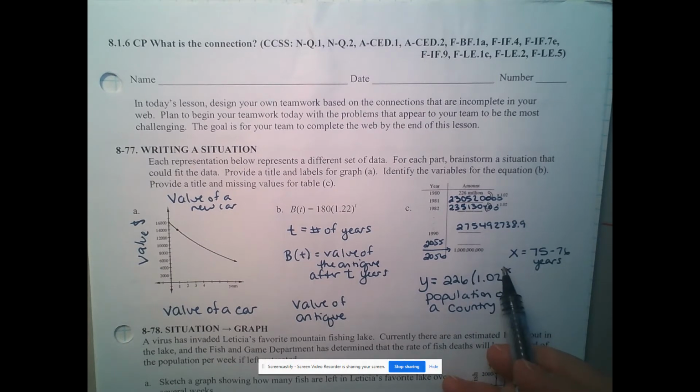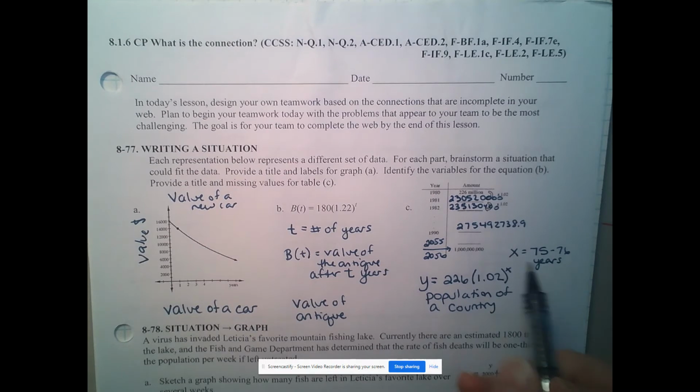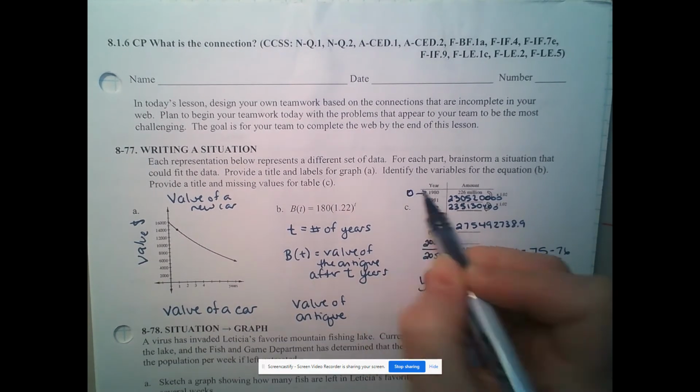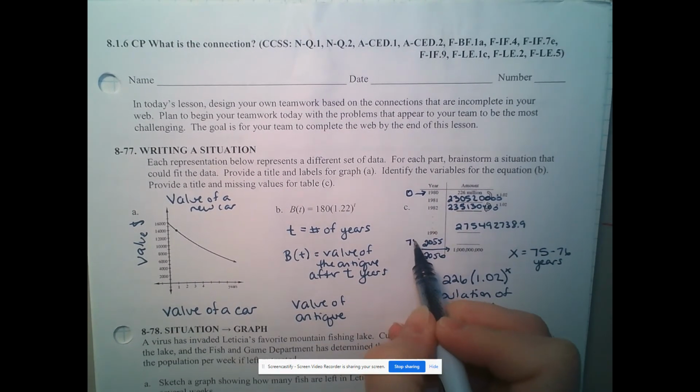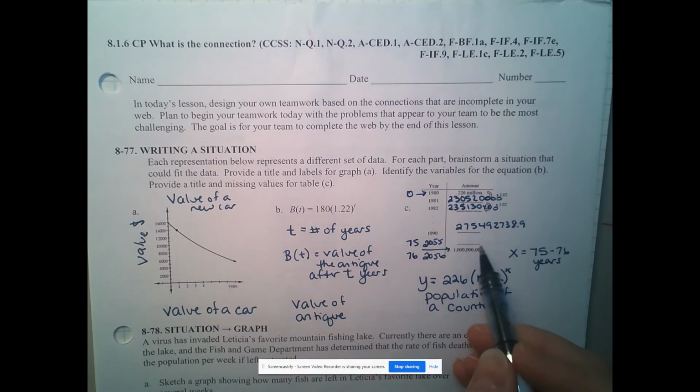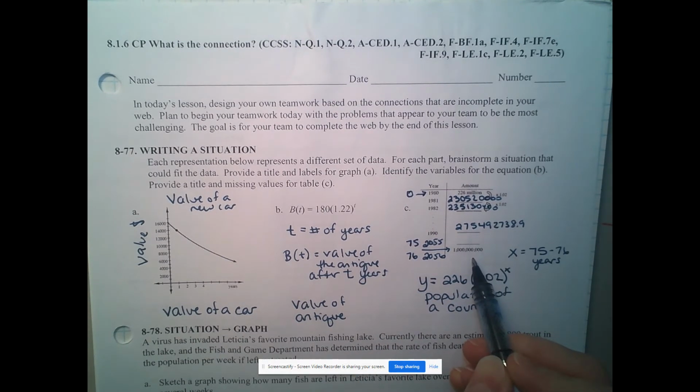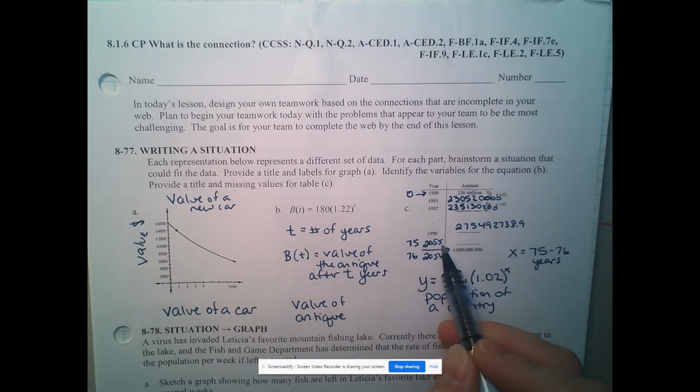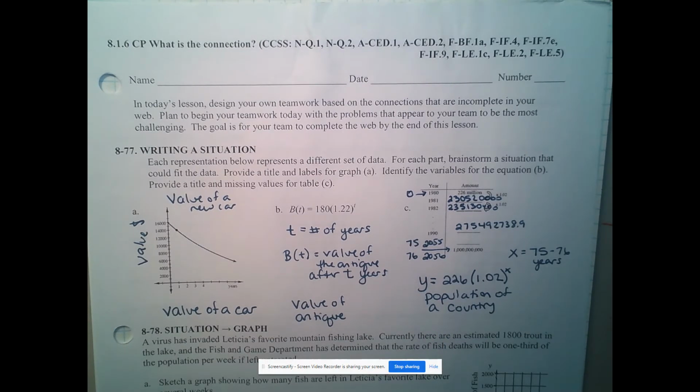Now, I would suggest after you've written the equation, typing it into your graphing calculator, and then you can scroll down through the table. And what you would find is that 1980 would be your 0th year. And by the time you get down to year 75 and 76, you're on either side of the 1 billion. And so if you add 75 years to 1980, you would be between 2055 and 2056.